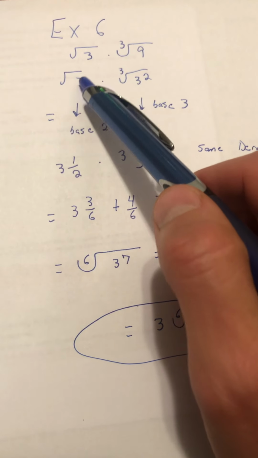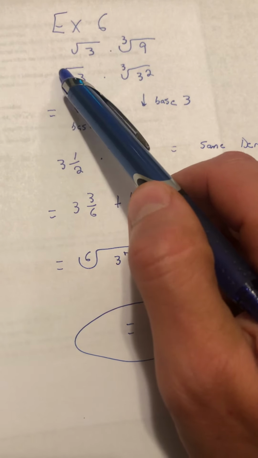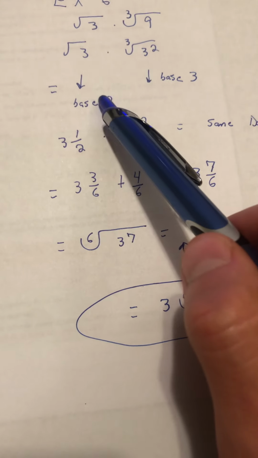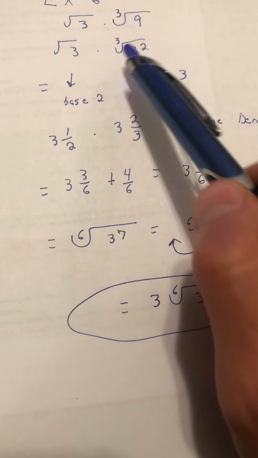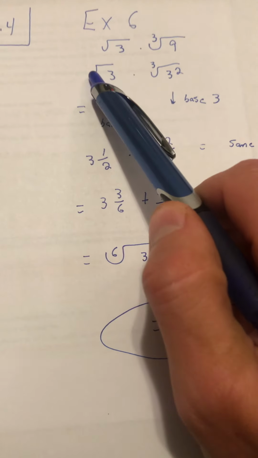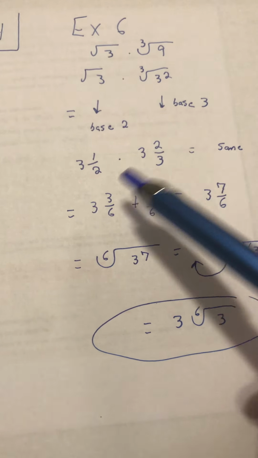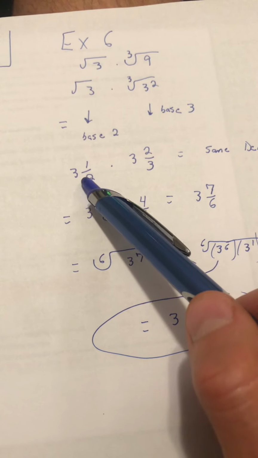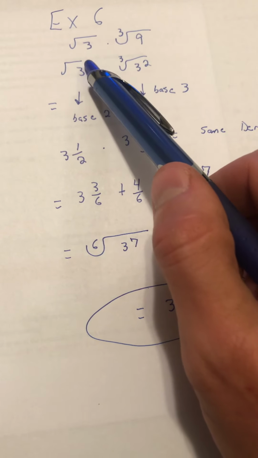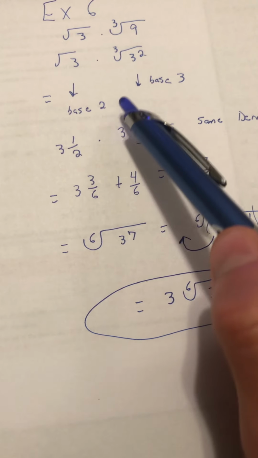This one's going to be 3. Since you don't know, this doesn't have an index. It's an understood index of what? 2. It's a base 2. This one's going to be a base 3. Understood, because since it's not there, you just automatically assume. We bring the 3 down with our base. So it's 3 and its exponent is 1 over 2.